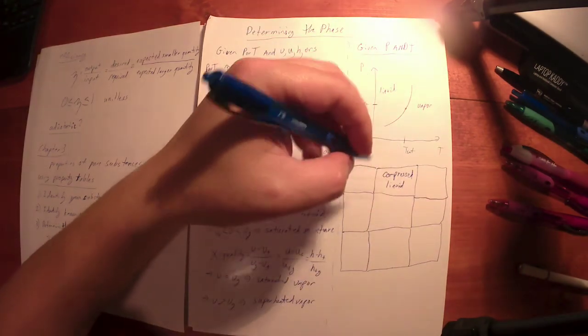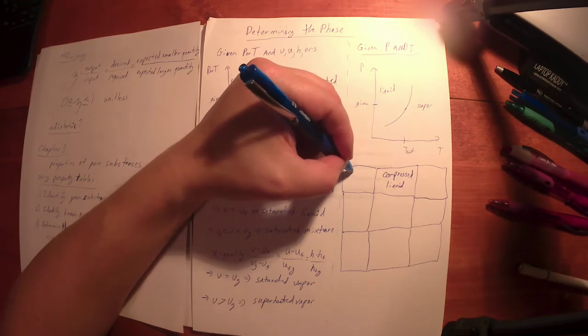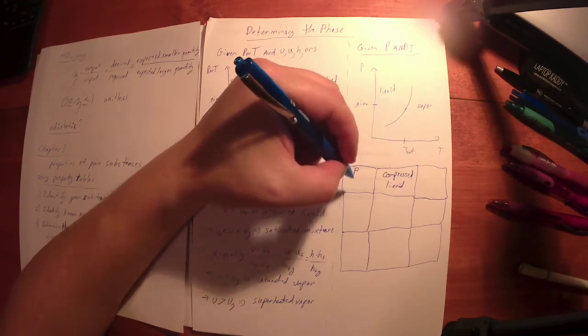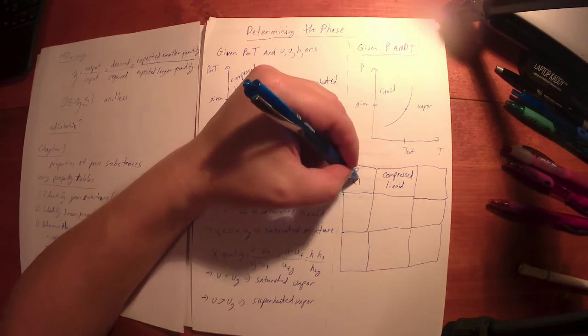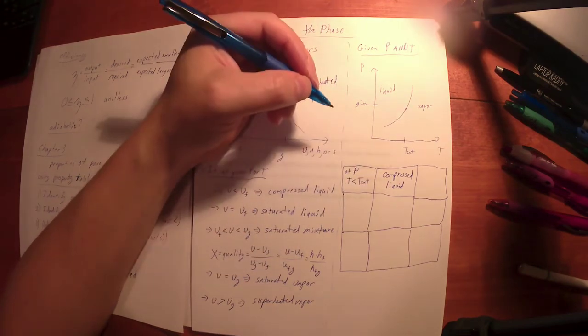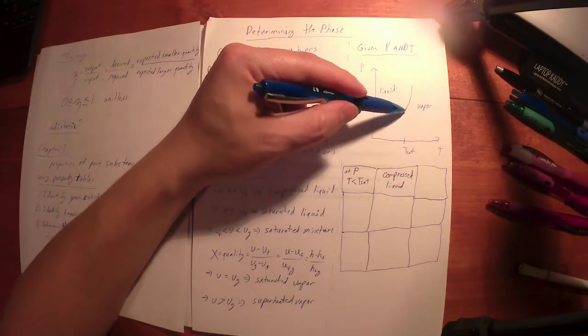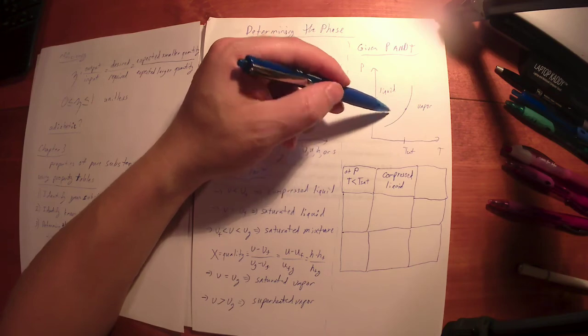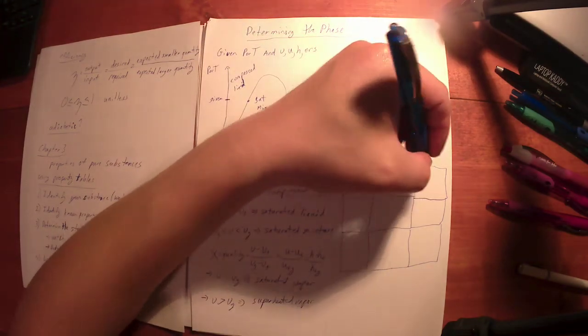Okay, so it's a compressed liquid if at the given pressure, your temperature is less than the saturated temperature. Right? So again, at a given pressure, you go look up the saturated temperature, and your temperature puts you back here. That's in the liquid region.